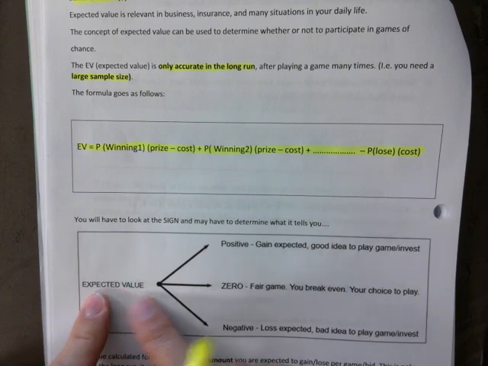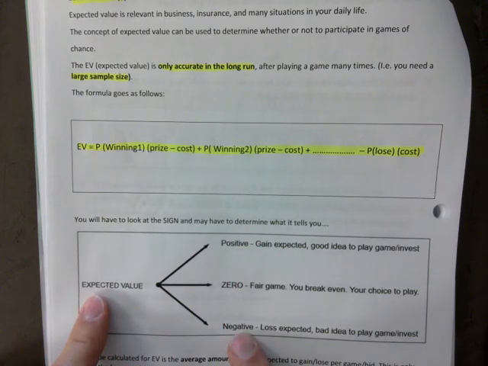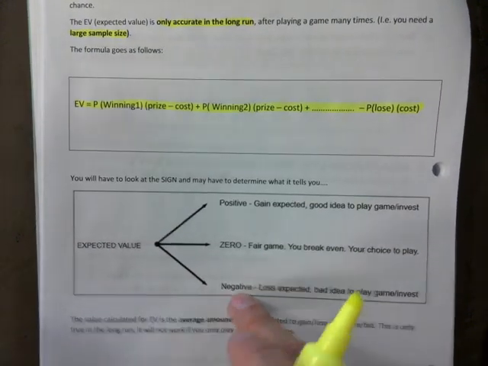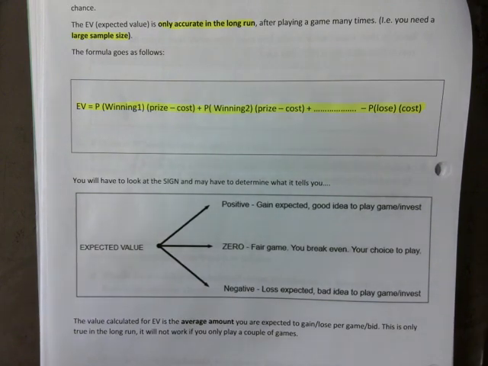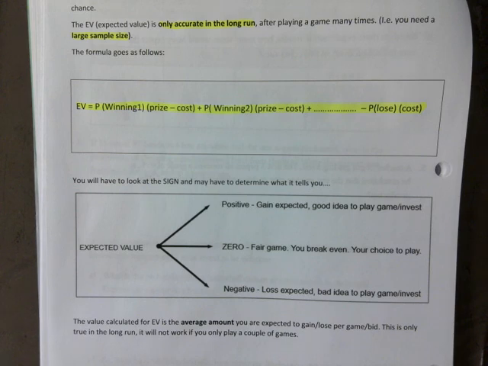Expected value can be positive, 0, or negative. So it's different from probability. I forgot to mention this when I was going over the quiz. An important thing about probability is that it's always between 0 and 1 for decimals or fractions, or 0 and 100% for percentages. Some of you were calculating probabilities that were not between 0 and 1.